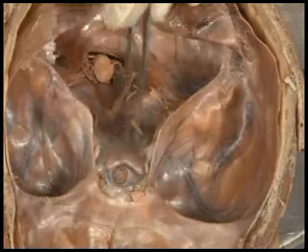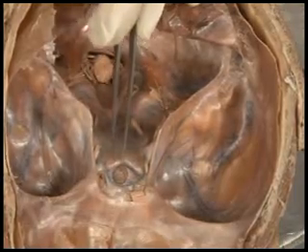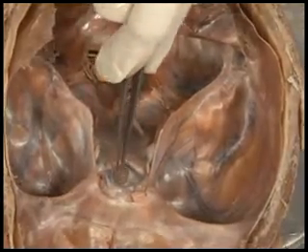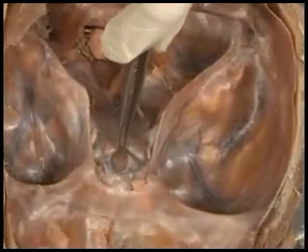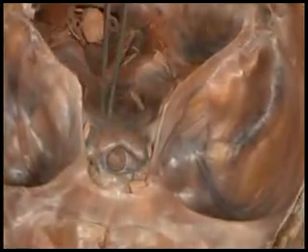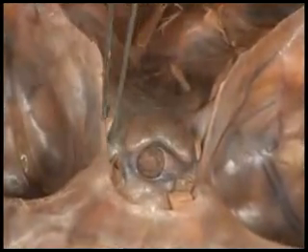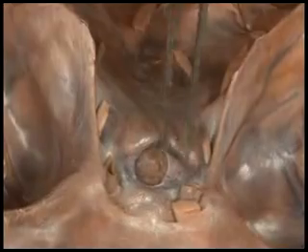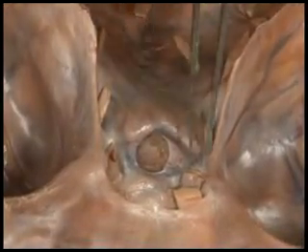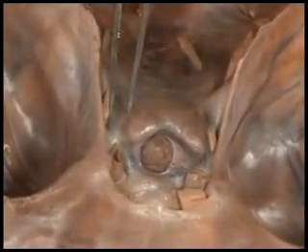In the sella turcica is the hypophyseal fossa, where lies the very important endocrine gland which is known as the hypophysis cerebri. In relation to the hypophysis cerebri is the fold which is already mentioned, and this fold is known as the diaphragma sellae.